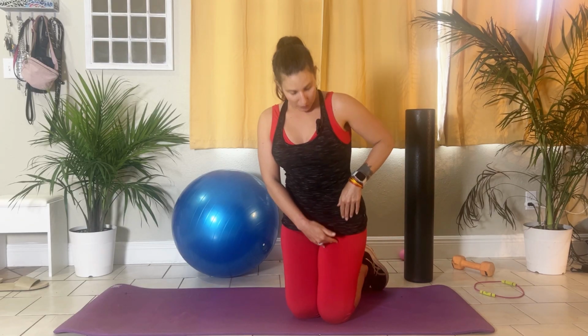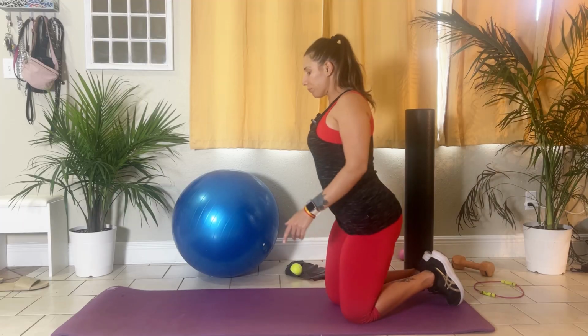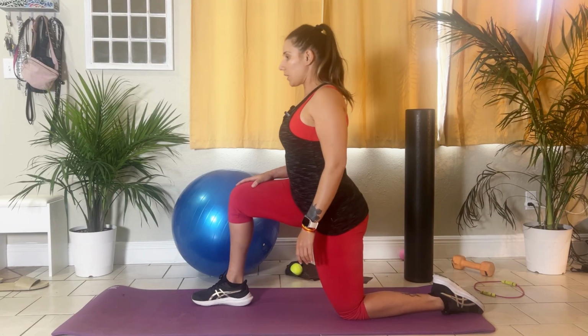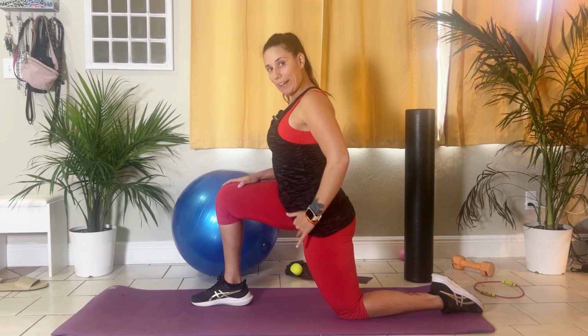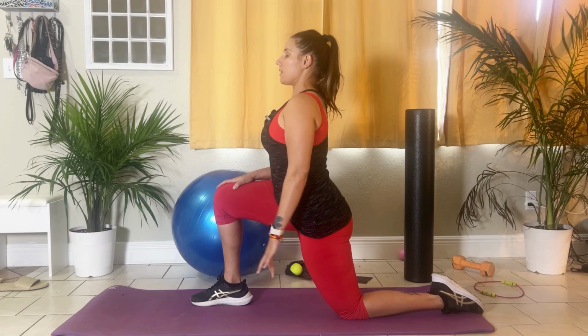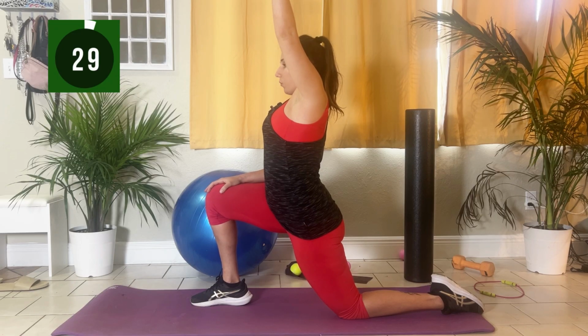The next thing we're going to do is lengthen those muscles that are in that contracted state. So we're going to lengthen out our hip flexor. We'll come to our knees and bring one foot in front, and we're just going to lean into that front leg to get length right here in that hip flexor. We're going to lean here, and then take that same arm and bring it up. And we'll hold this for 30 seconds.